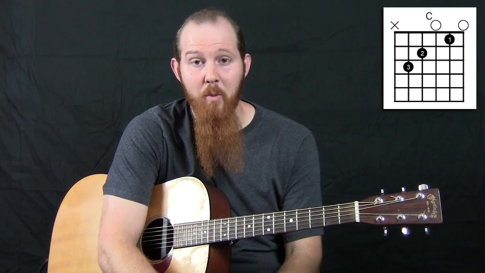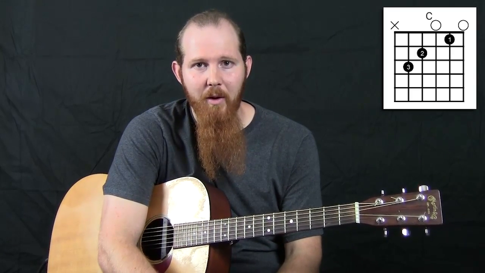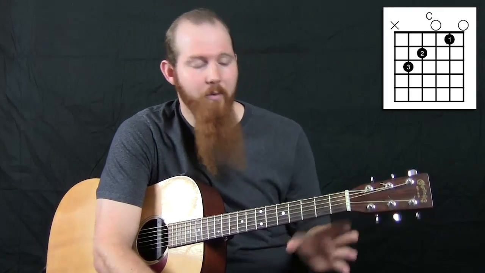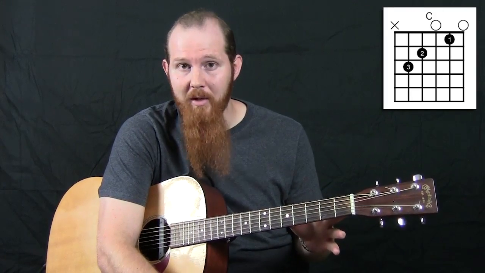Now, above the chord diagram, you may see X's or O's. If you see an X above the vertical line, that tells you you don't want to strum that string. If you see an O or a 0, that tells you the string is open. We don't fret anything, but we do strum it.